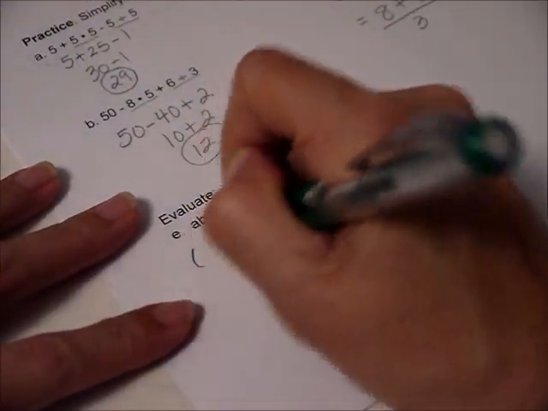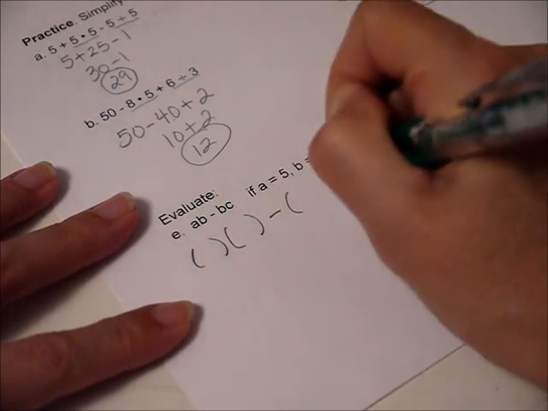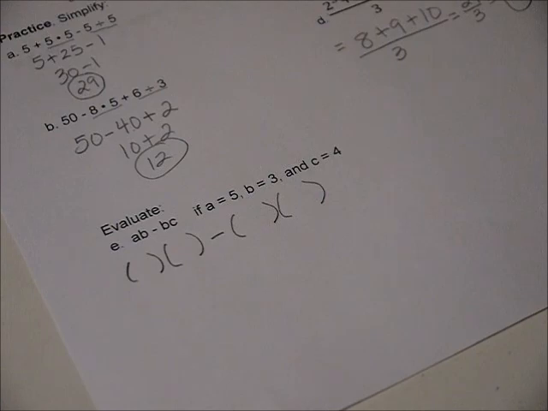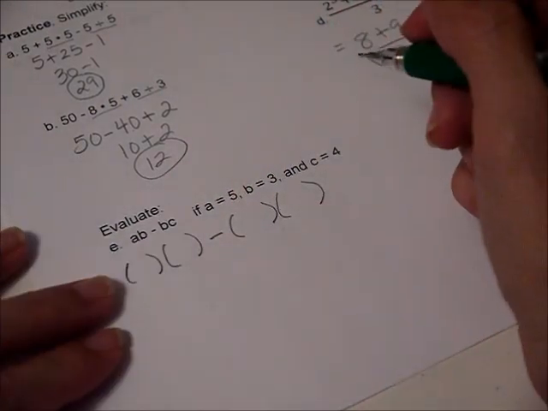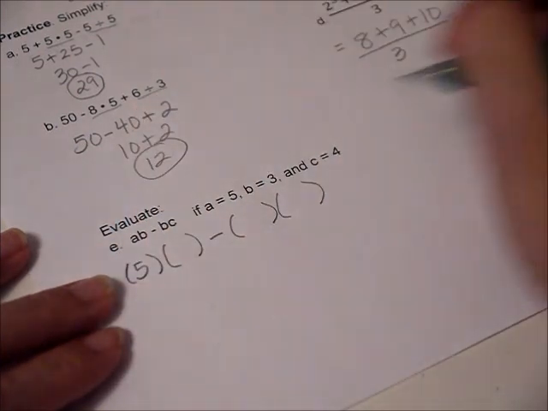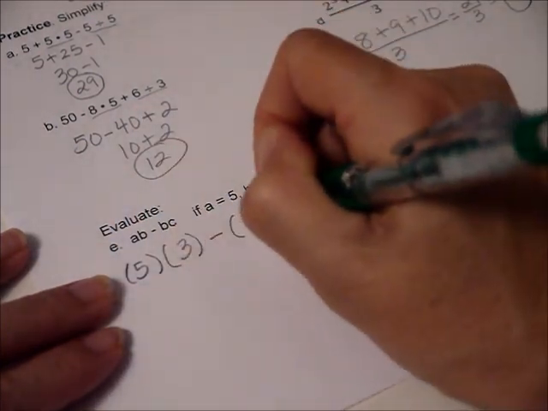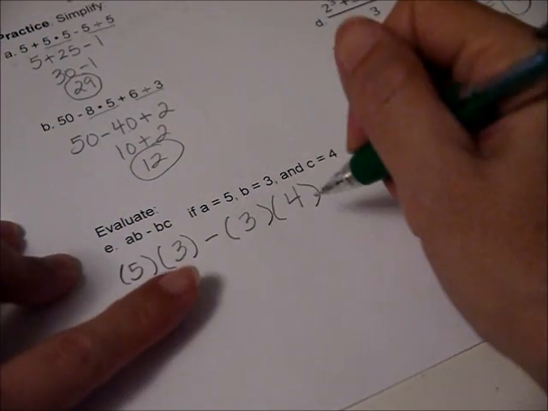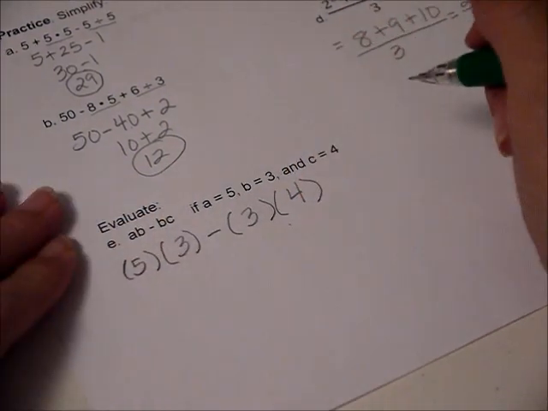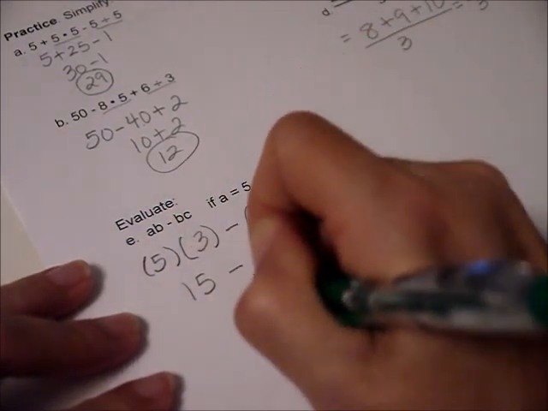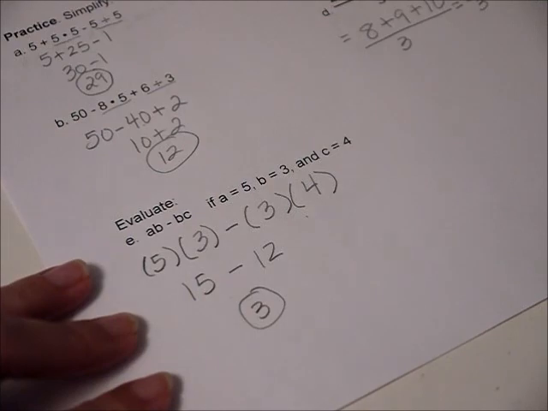Alright, now we're going to evaluate. Put those empty parentheses where those letters were. Don't do it too small because it's going to be hard to fit what you need to. Alright, so this is a 5 here, and then a 3, a 3, and a 4. So it looks like we multiply this, and then multiply this, and then do a subtraction. So 15 minus 12 is 3.